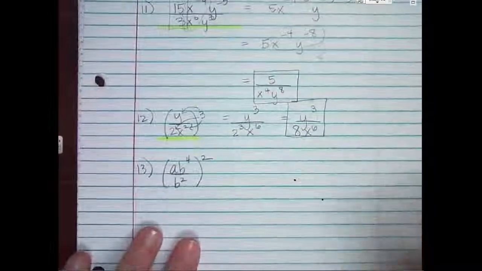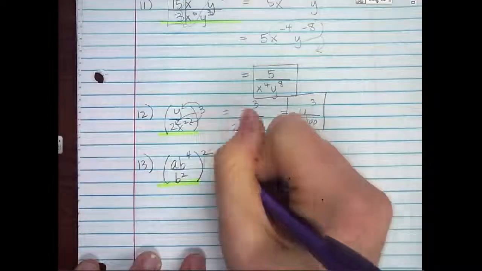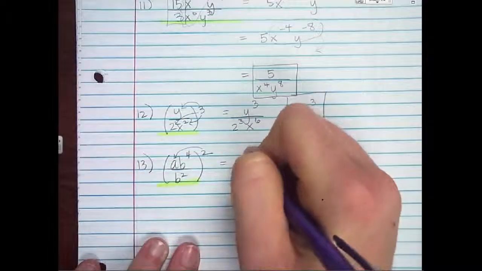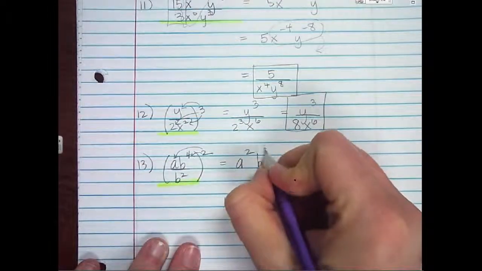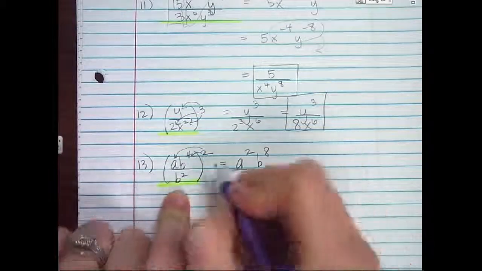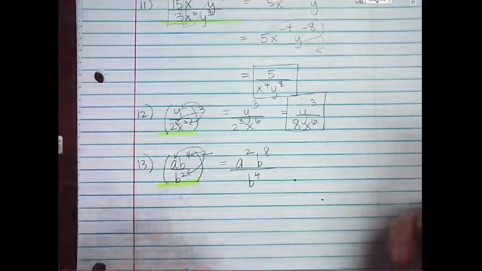Let's do one more like that. Okay, the 2 goes to everything. So the 2 goes to the A. The 2 goes to the top B, which becomes 8, because I multiply 4 times 2, over the 2 goes to the bottom, and I multiply B to the 4th.